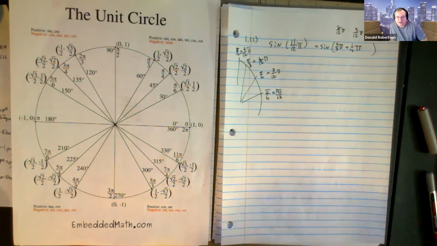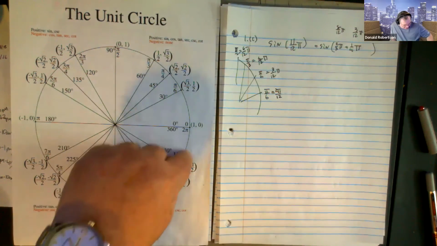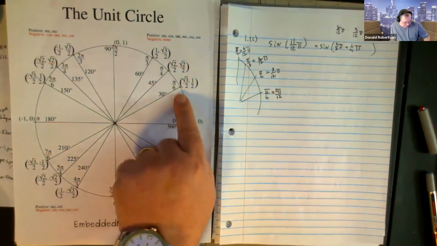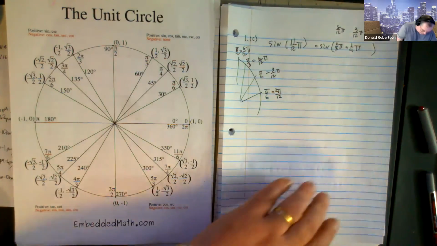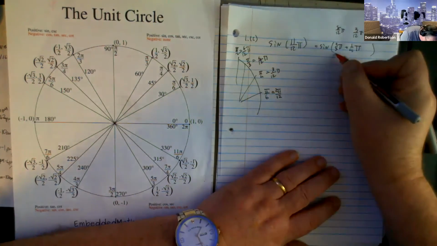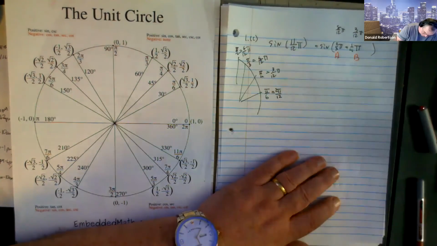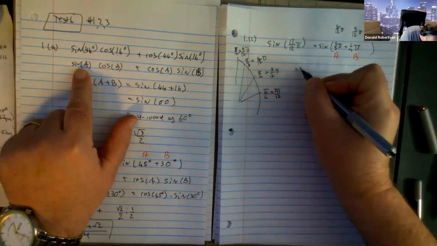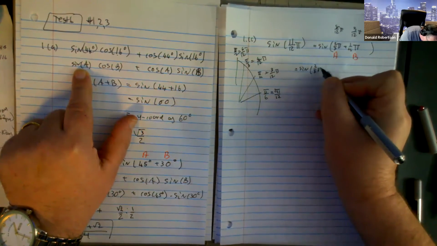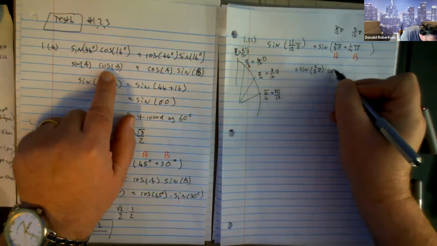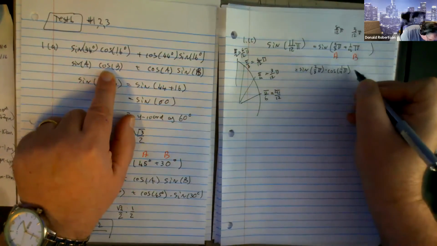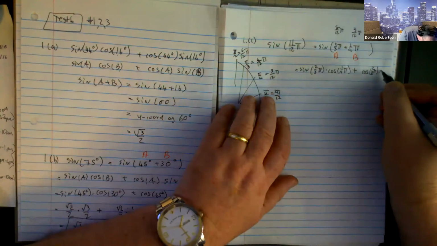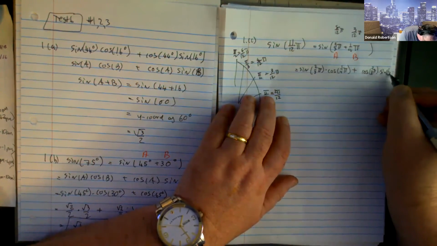So if you get a question and it's multiples of 18, you can do a little baby unit circle, can't you? Just turn everybody into 18ths, right? It's 3/18ths and so on. Now, once you've got that, this is A and this is B. So your answer is going to be the sine of A, which is 2/3 pi, times the cosine of B, which is 1/4 pi, plus the cosine of A, which is 2/3 pi, times the sine of B, which is the sine of 1/4 pi.